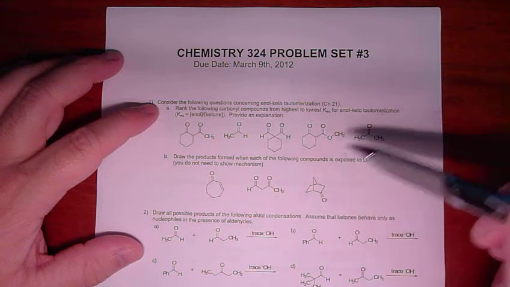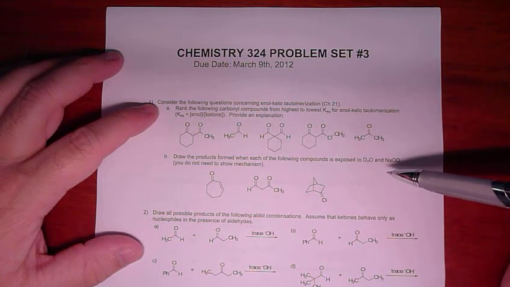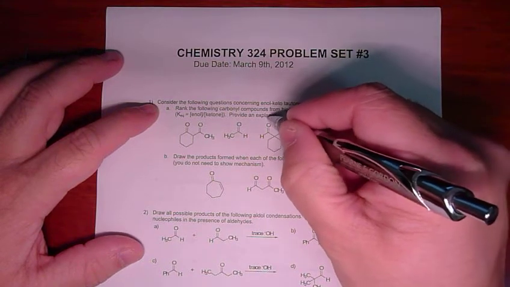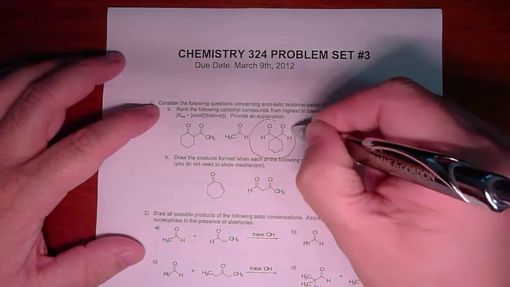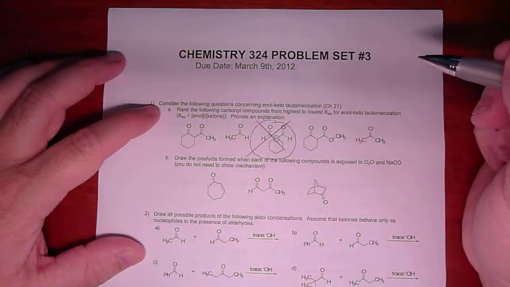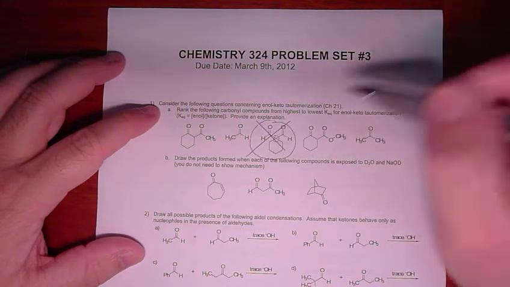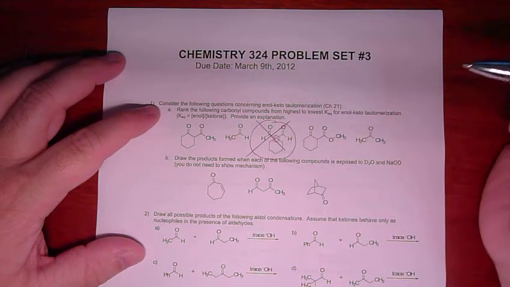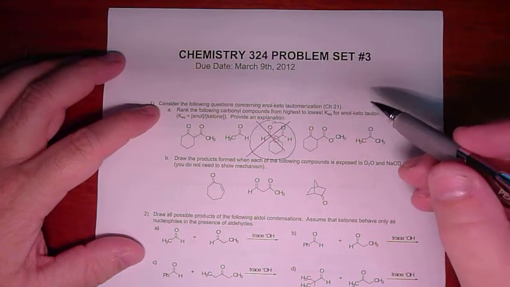So there's a couple things that you should look at in these molecules. The first one is that this molecule cannot undergo keto-enol tautomerization, and that's because this is a quaternary carbon right here. So enolization would give 5 bonds to that carbon, which is obviously not a good thing.